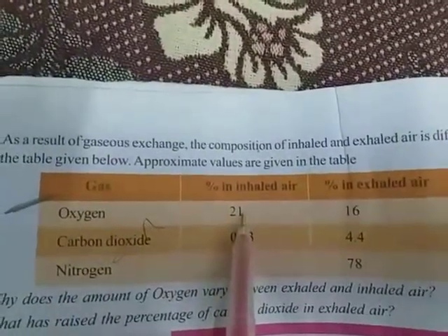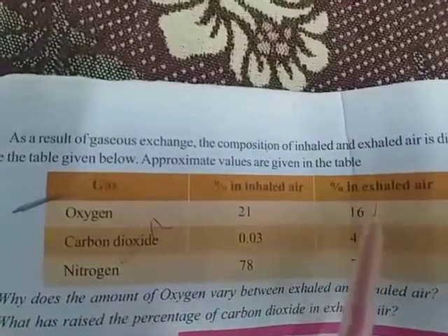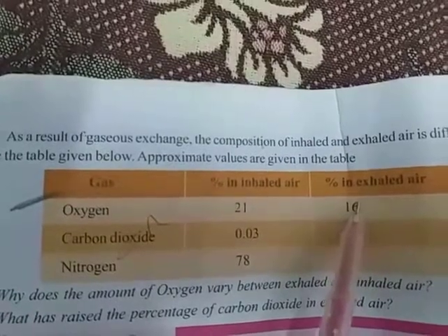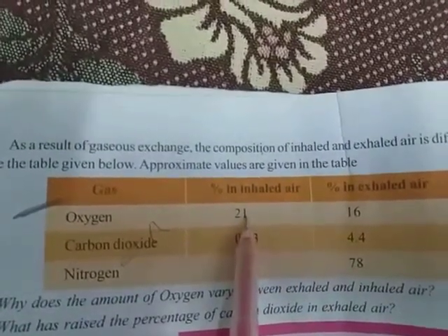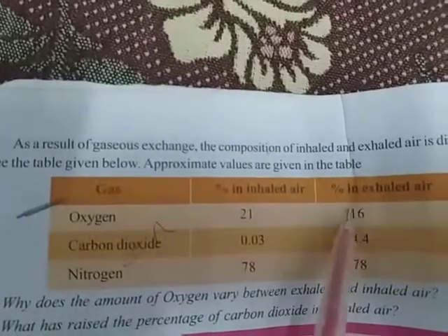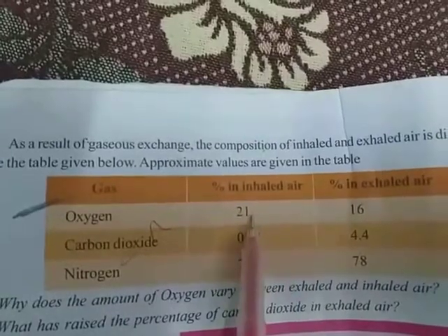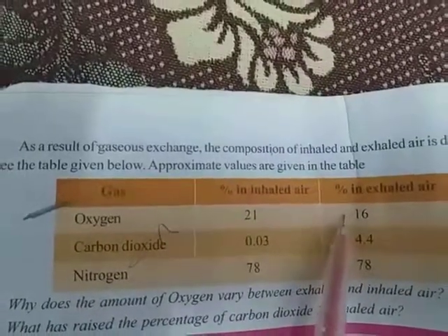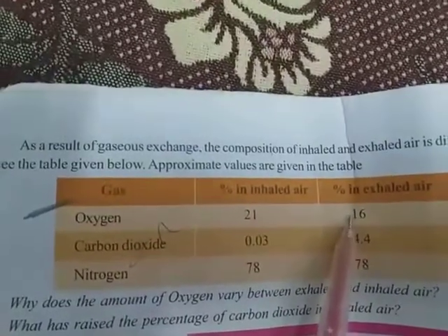21% oxygen we can see in our surroundings. Next, its percentage decreases in exhaled air up to 16%. Total 21% in the atmosphere, but in exhaled air it contains 16% only. What about the remaining 5%? This remaining 5% is absorbed by our body.